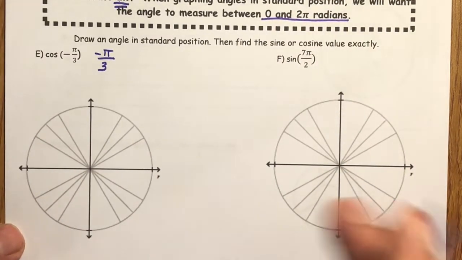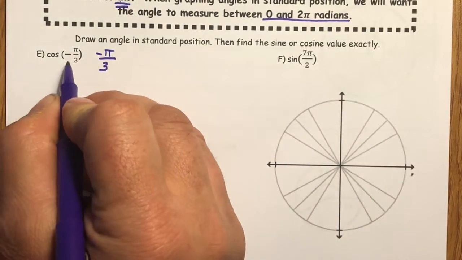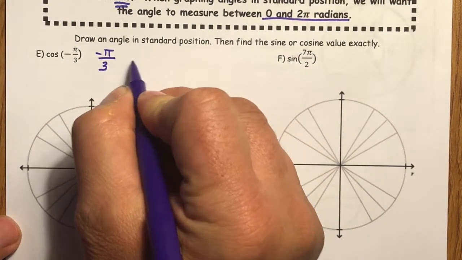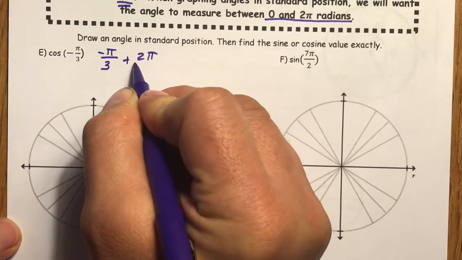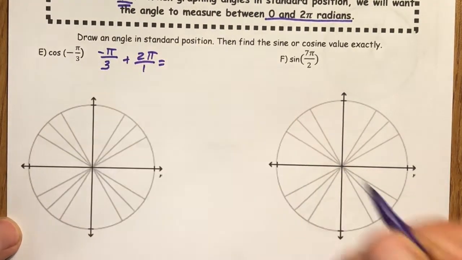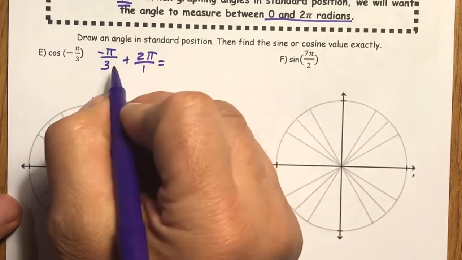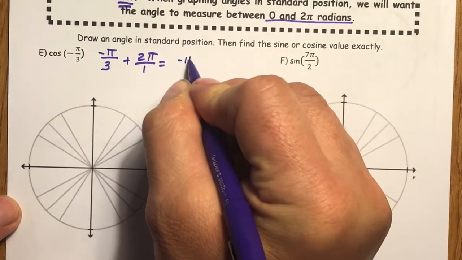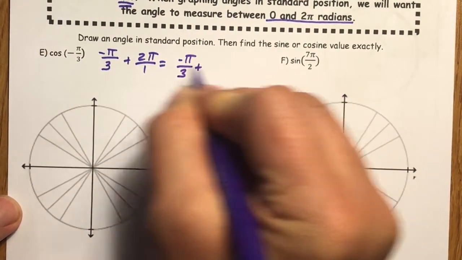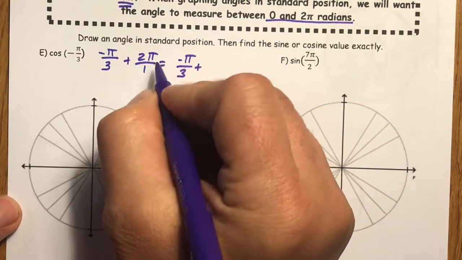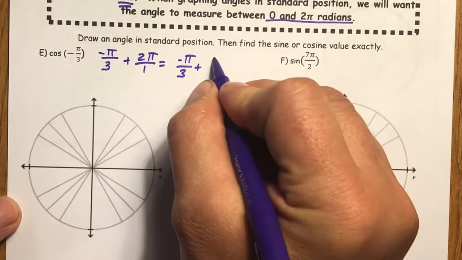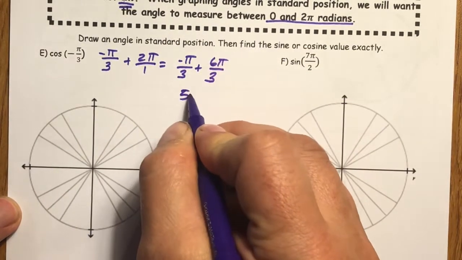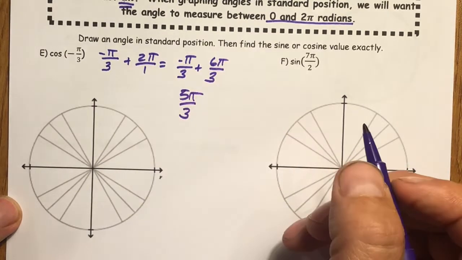So let me show you what this is. We're looking for the cosine of negative pi over 3. Well, since we have a negative pi over 3, we can add 2 pi to that. Now, 2 pi is 2 pi over 1. In order for me to add fractions, you need the same denominator. So this is going to turn into negative pi over 3 plus, if I multiply this by 3 over 3, 6 pi over 3. Add those up, and I get 5 pi over 3.